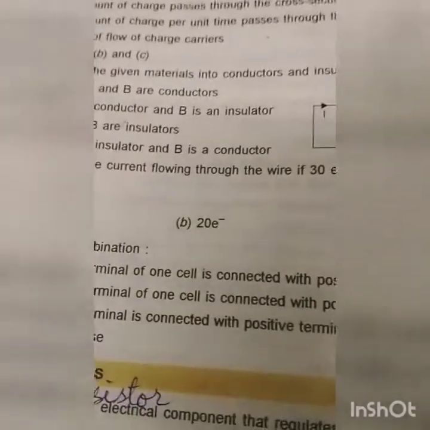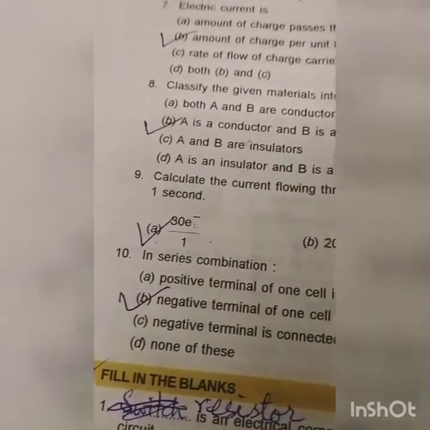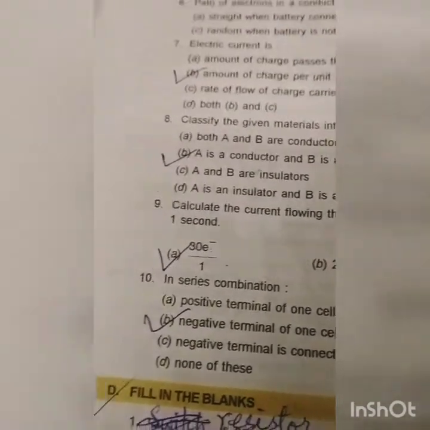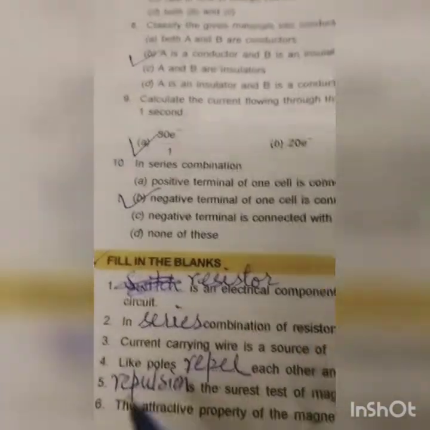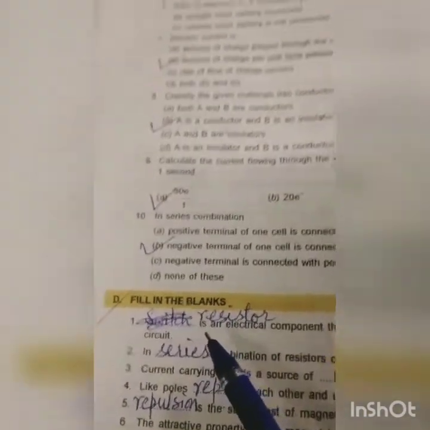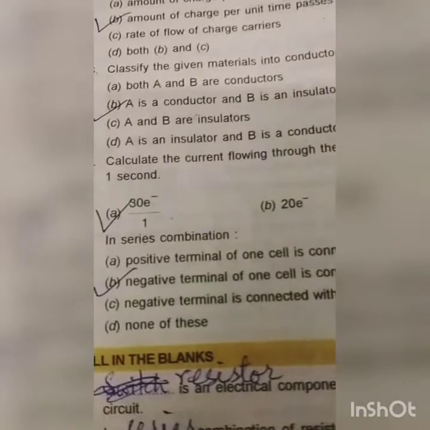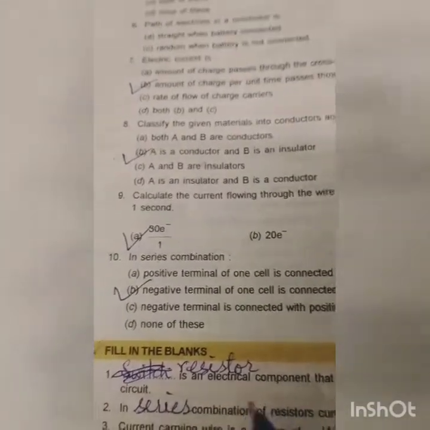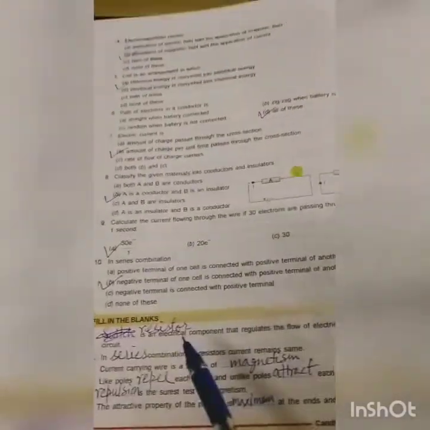Okay, today we'll do the next exercise, that is fill in the blanks of chapter 7. So look here at the first one.